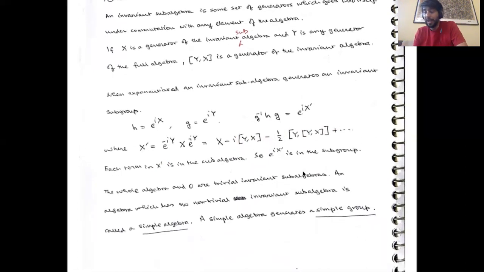Very clearly, the whole algebra and zero are trivial invariant subalgebras, and an algebra which has no non-trivial invariant subalgebra, again similar to a group, is going to be called a simple algebra. Very clearly, if you have a simple algebra, this is going to generate a simple group. We are going to be speaking about the notion of simple algebras, and the notion of semi-simple algebras as well as we go ahead.